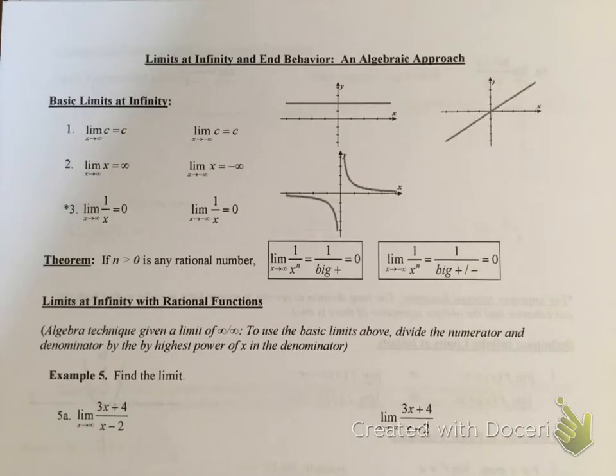Okay, so I am now currently on page 19. And it says limits at infinity and end behavior, and algebraic approach. So we looked visually at what's happening with these limits. Now we're going to be looking at them using algebraic techniques. So if I look at this, the basic limit at infinity.